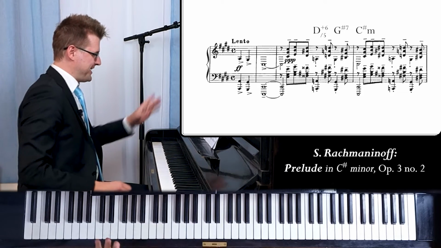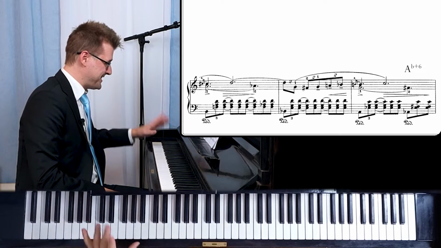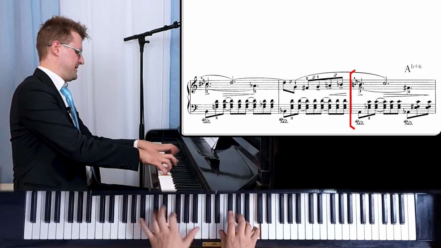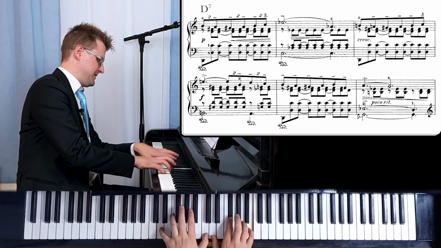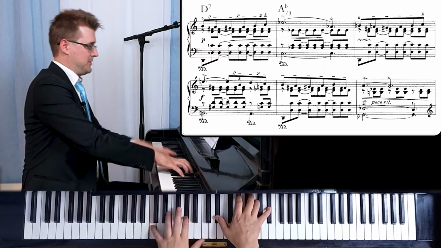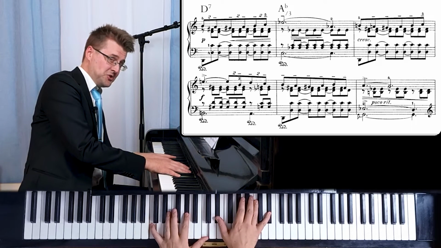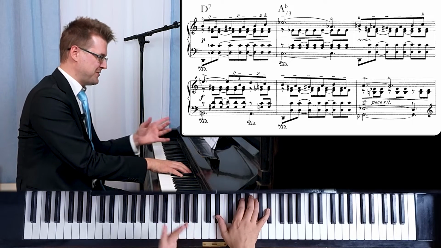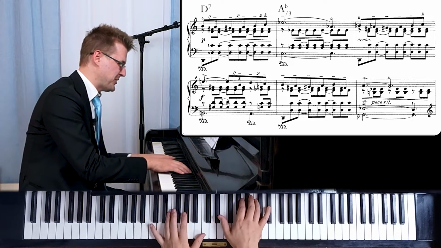Okay, now here we're not in C sharp minor. We go here instead, and this is actually going back to A flat major, but now in first inversion. So there's a freshness to this chord.